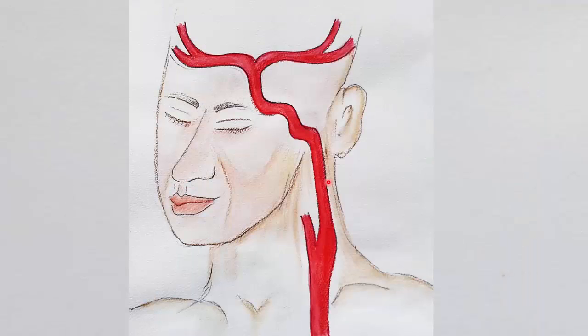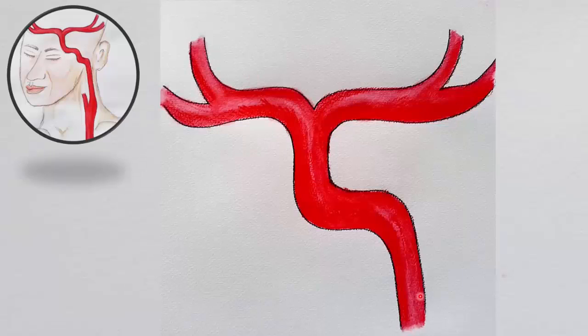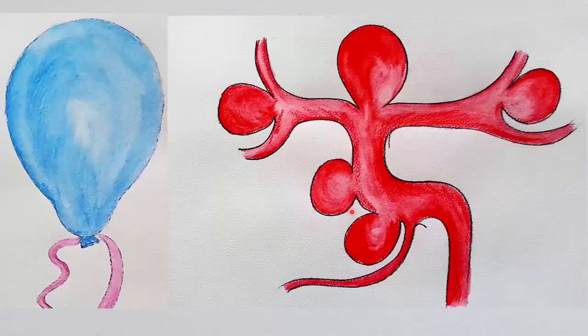This is internal carotid artery in the neck that enters the base of the skull through the foramina. This is the intracranial portion of the internal carotid artery that divides into middle cerebral artery and anterior cerebral artery, and this portion of the carotid artery is known as carotid siphon. Having understood the arteries of the brain, now we will come to the aneurysms.